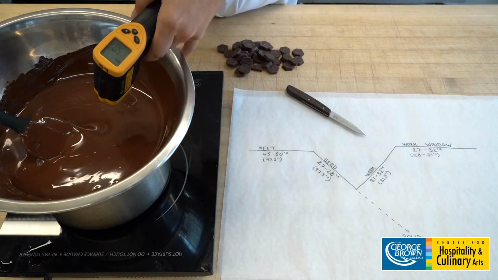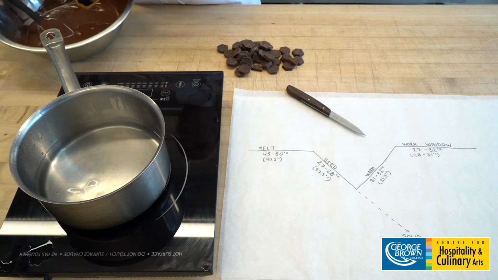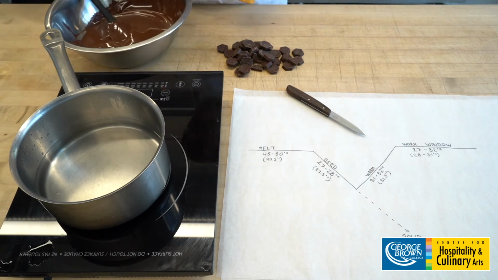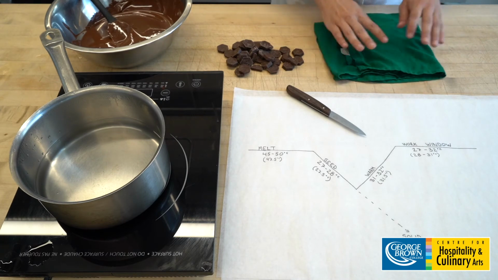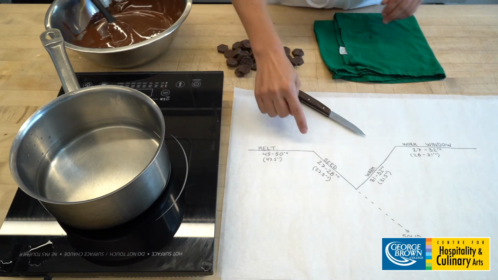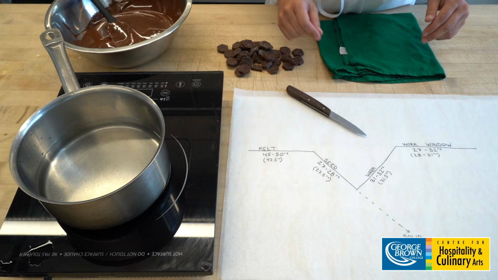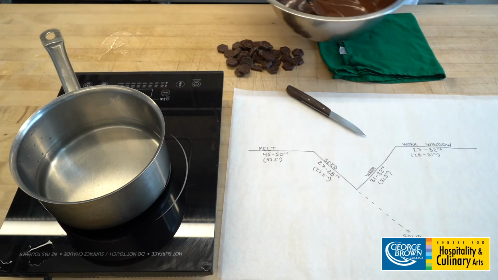You can see I can climb up while I'm doing that. So if you need to take it off the heat to count to your 10, that's perfectly fine. Now I have a rag here that has just some cool water on it because now I'm going to be dropping down in temperature. Now this is where we start the seeding method.